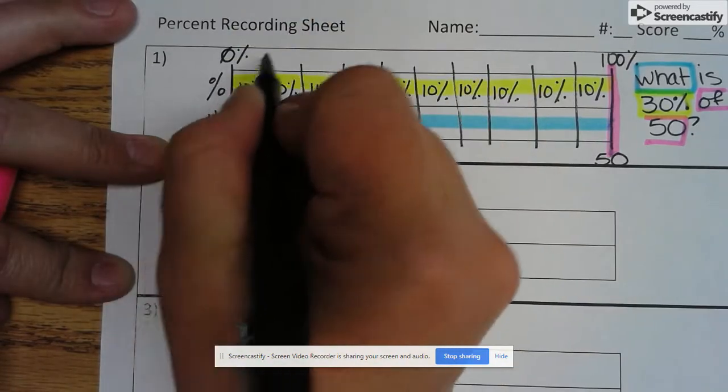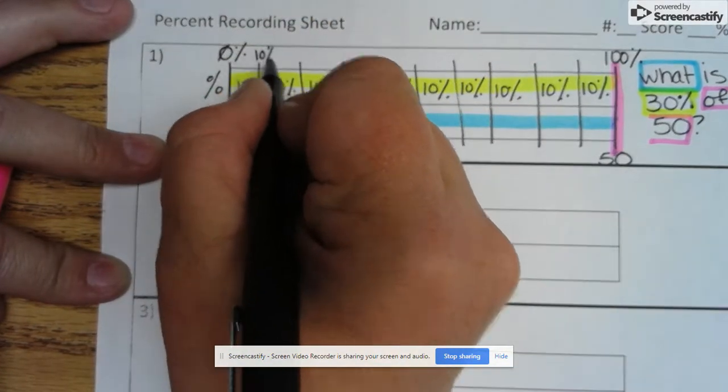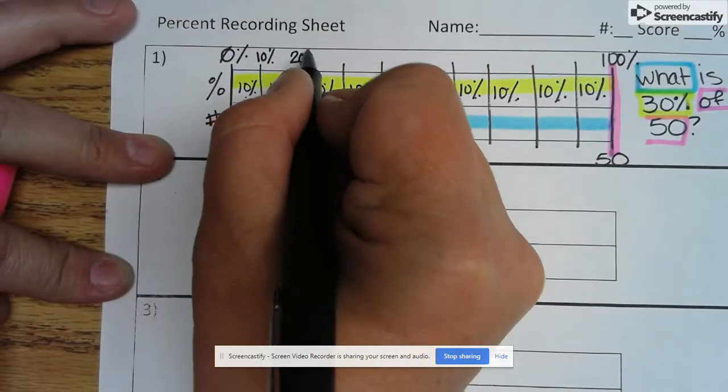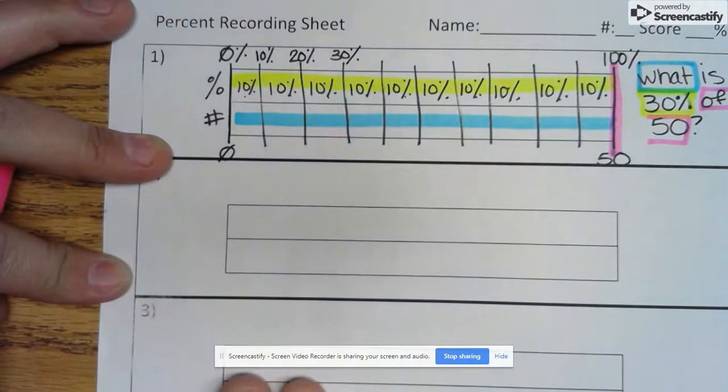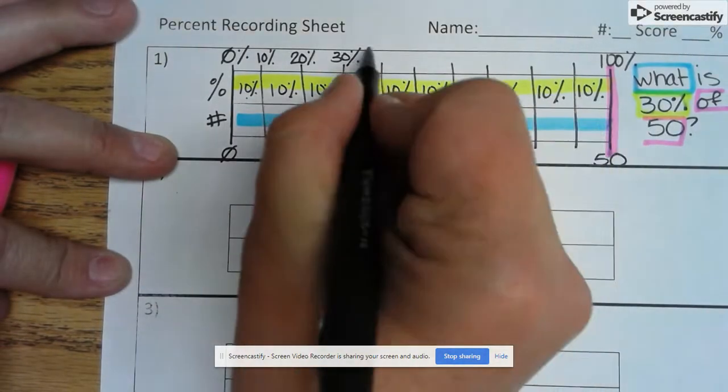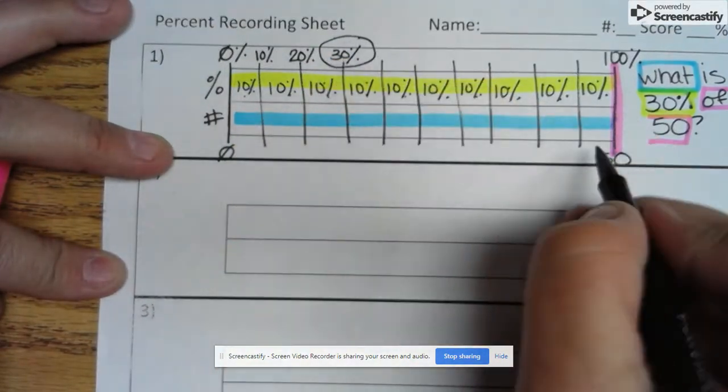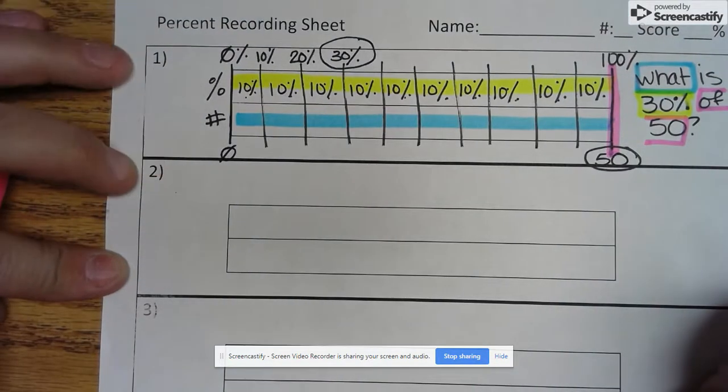So if I just start with the first one, this is 10%, and 10% plus 10% is 20%. 20% plus 10% is 30%. That's our target number and what we're trying to find. We're trying to find 30% of 50.